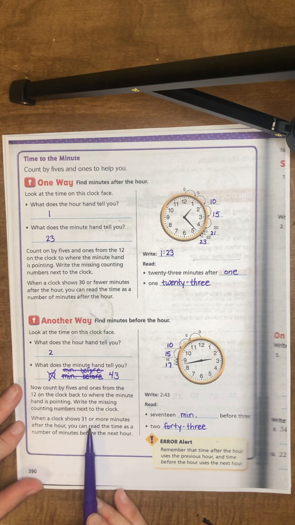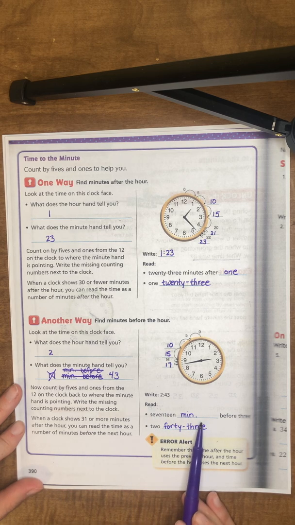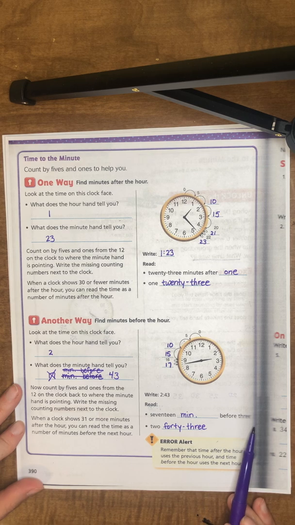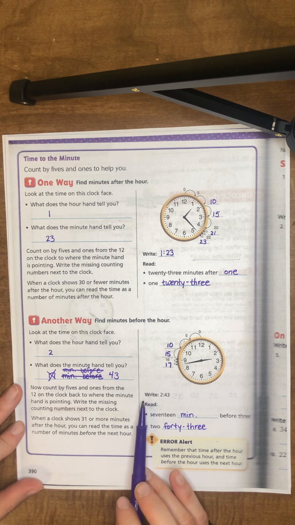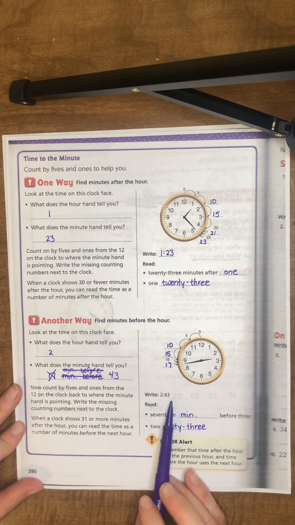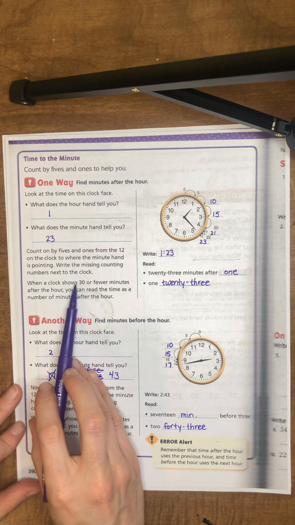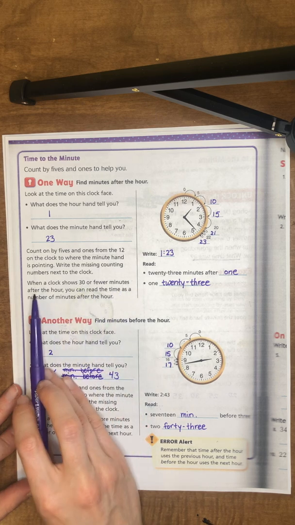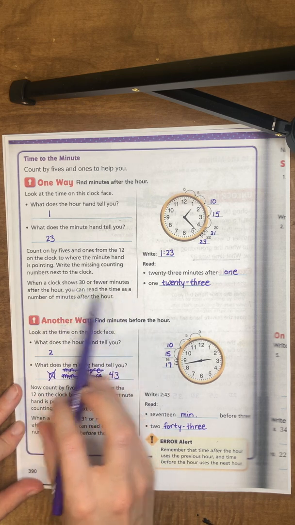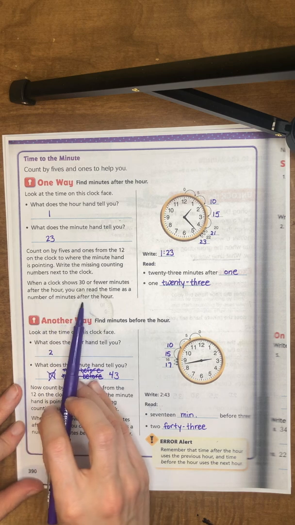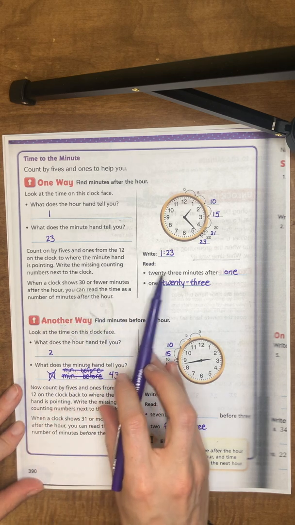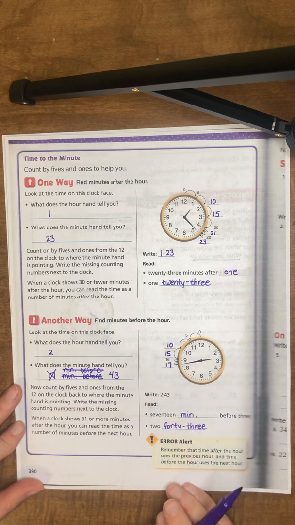When a clock shows 31 or more minutes after the hour, you can read the time as a number of minutes before the next hour. For example, 17 minutes before 3. Or else, writing it, you would do 2:43, and you would read that as 2:43. When a clock shows 30 or fewer minutes after the hour, you can read the time as a number of minutes after the hour, such as 23 minutes after 1.